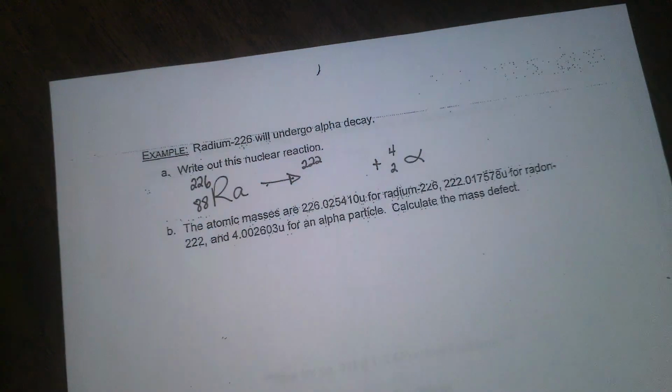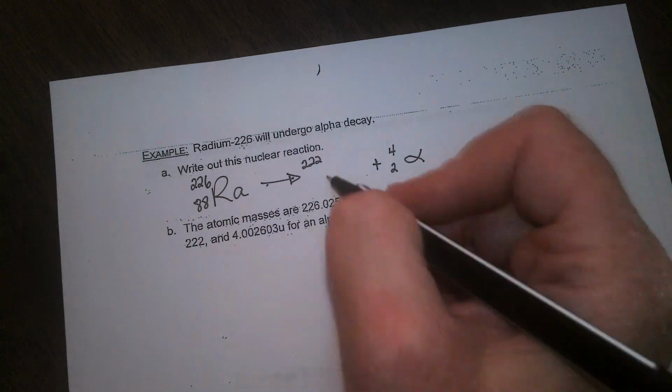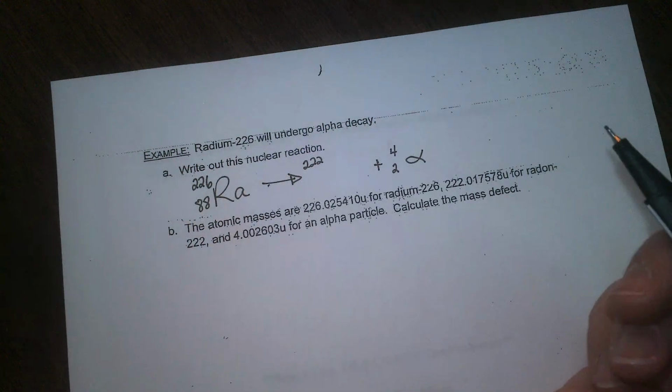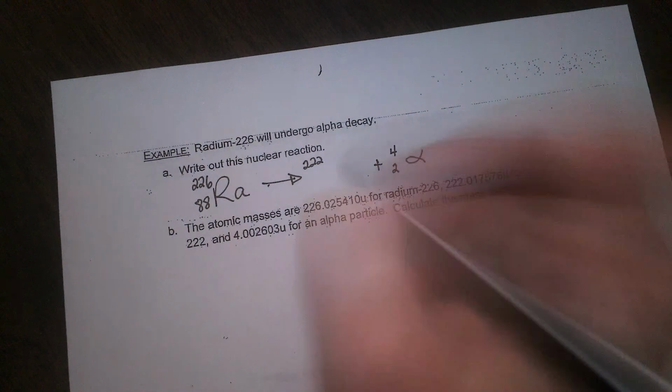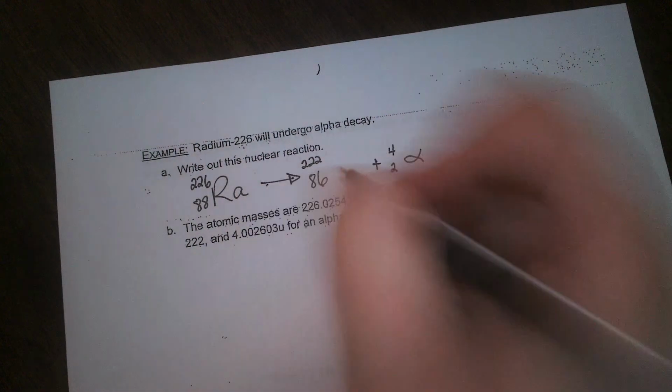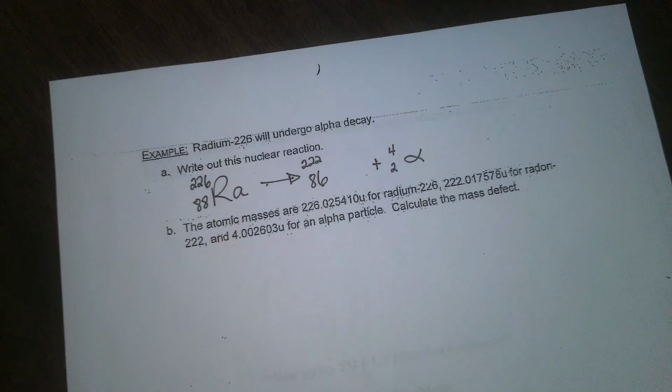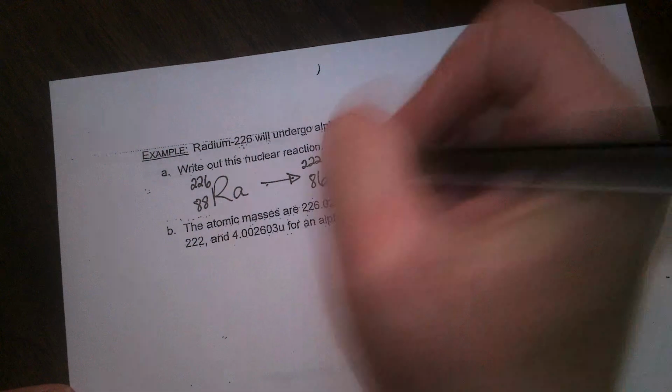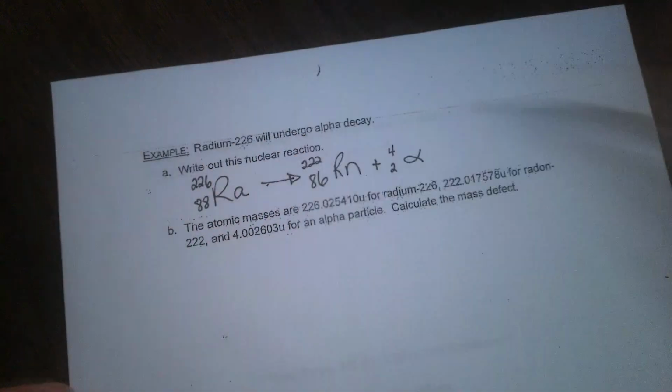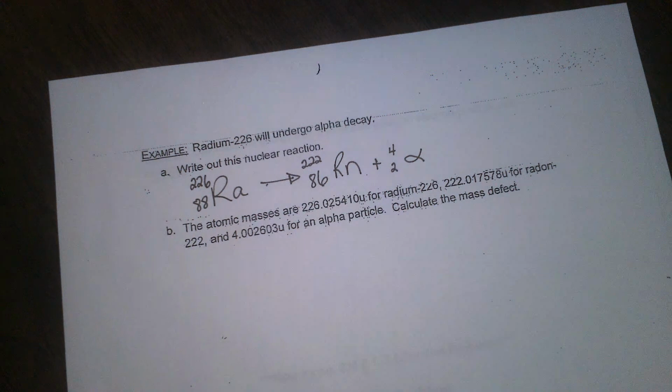Well, 226 minus 4. Yeah. Okay. 2 plus what will give me 88? 86. So what is element number 86? Radon, Rn. Okay. So this is your nuclear reaction.